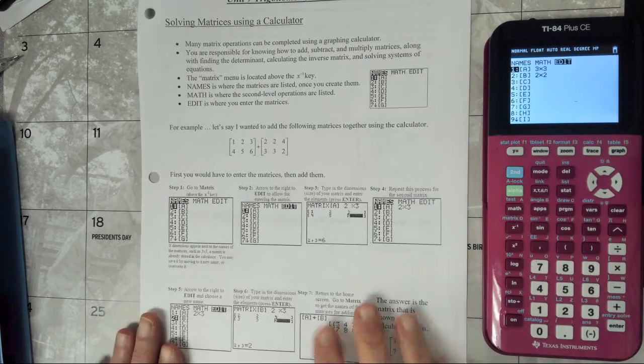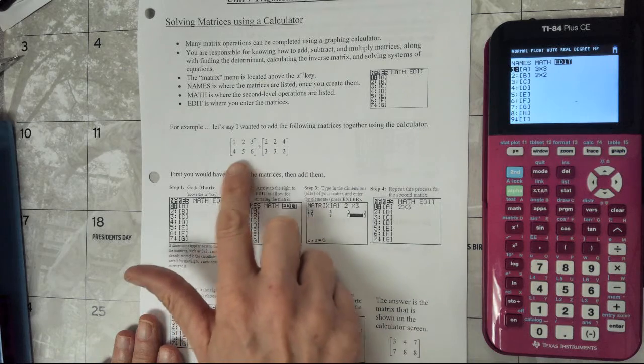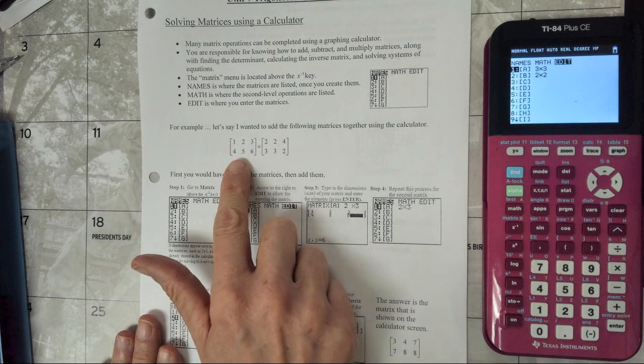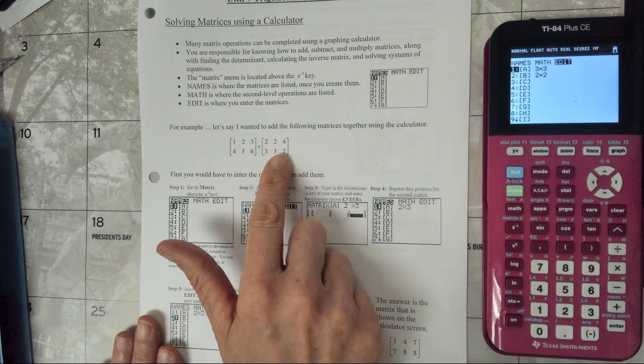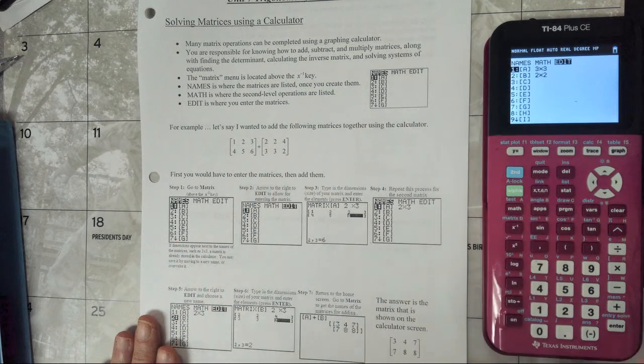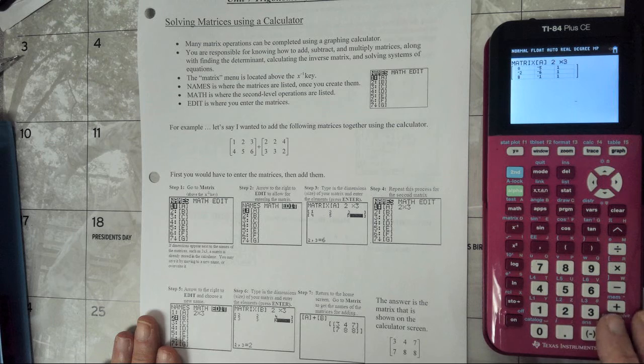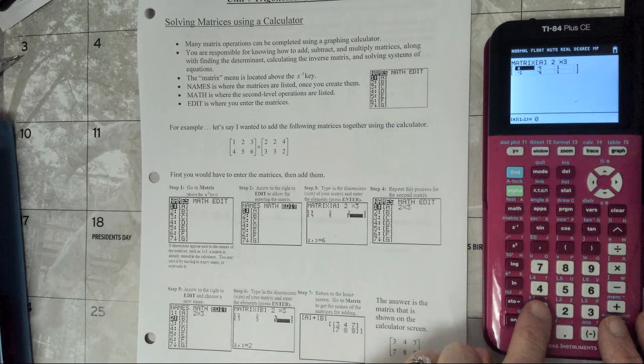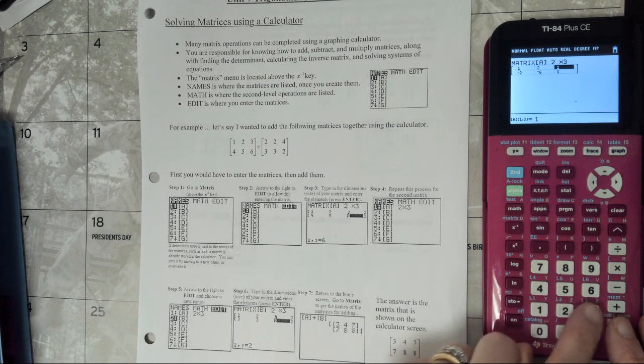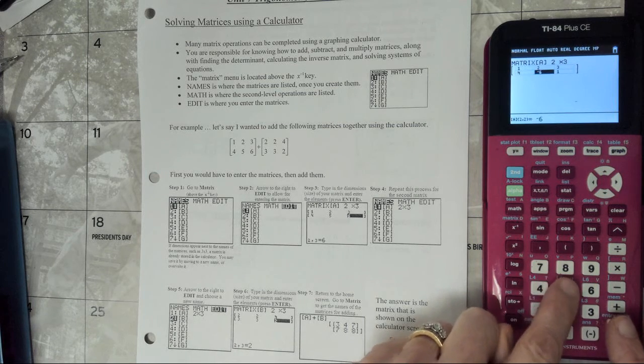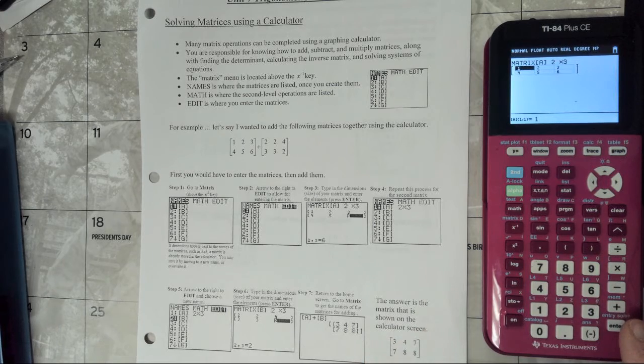On this particular problem, I'm going to be adding these two matrices. So I'm going to put this first one in A and the second one into B. I'm highlighted on A, so I'll hit enter. That is a 2 by 3, so I entered the dimensions, and then I just type in the numbers that are in the matrix. So 1, 2, 3, 4, 5, 6.